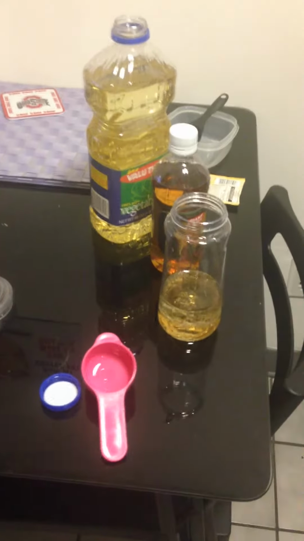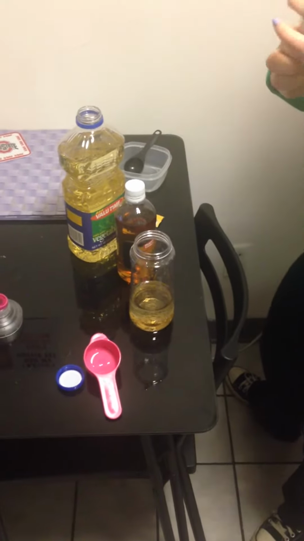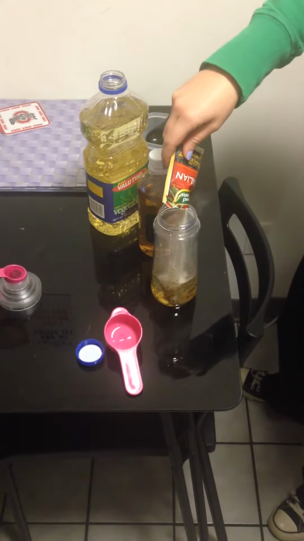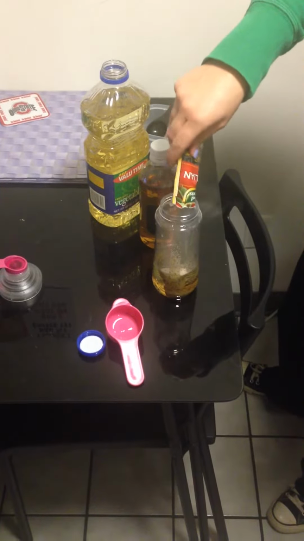And if you look really closely, you can see that there's an obvious divide between the 2 ingredients. And then finally, I'm going to go ahead and add the seasoning to this, which is regular Italian seasoning. And that'll all just go in there.